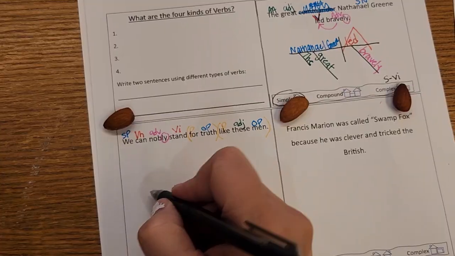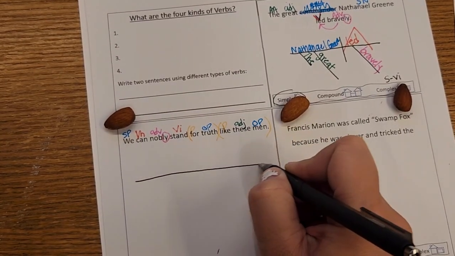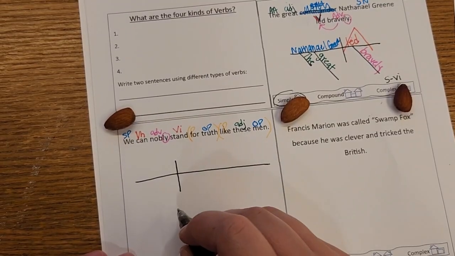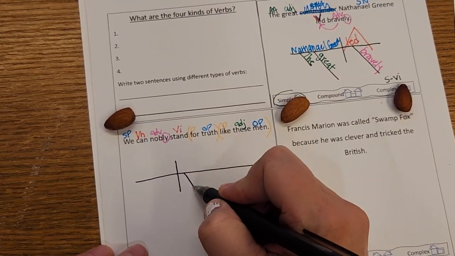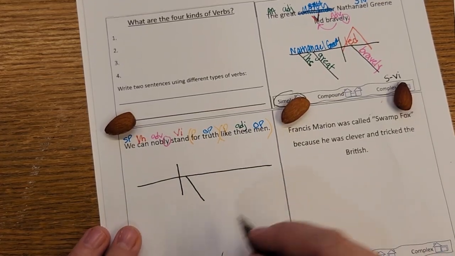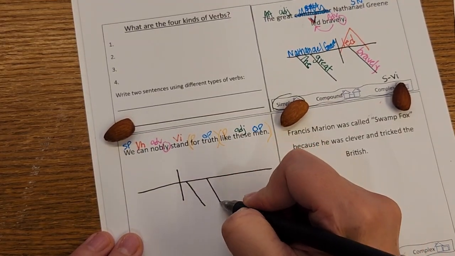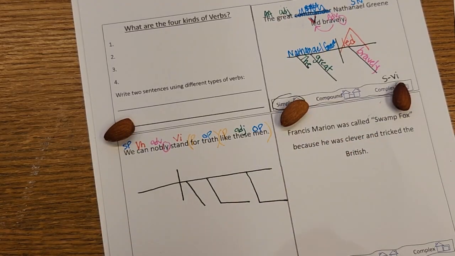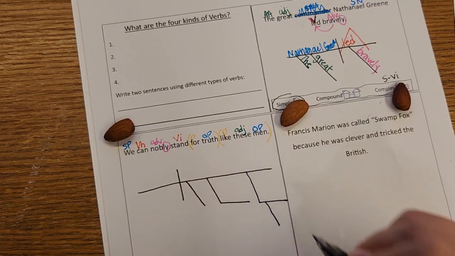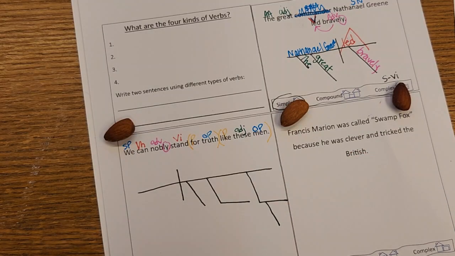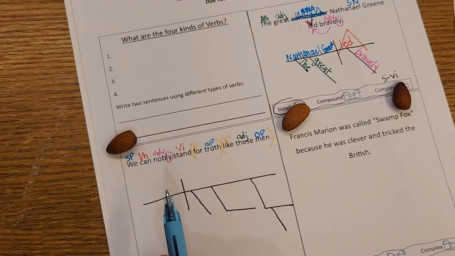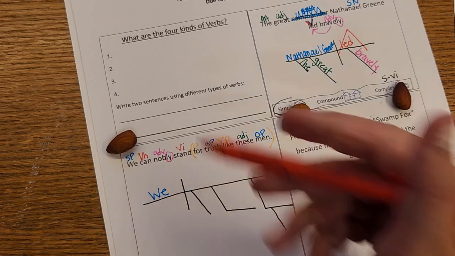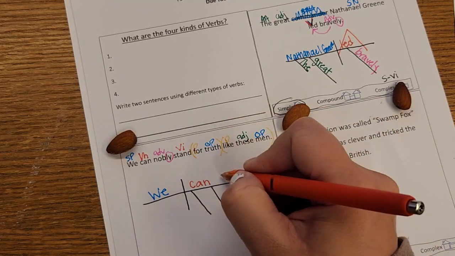Okay. I'm going to draw the picture here and see if you guys can fill it in, okay? All right, go ahead and pause it if you want to do it yourself. If not, you can do it with me. All right, we and there's going to be our verbs. Can stand.